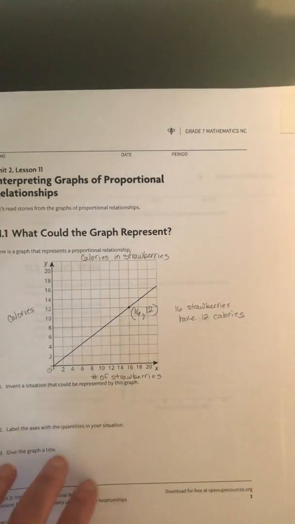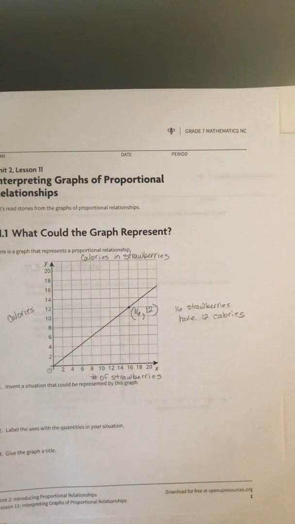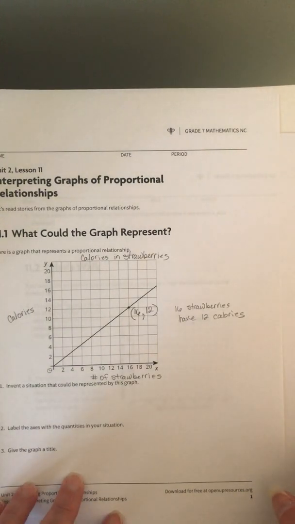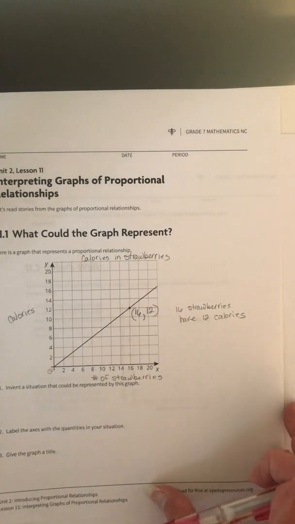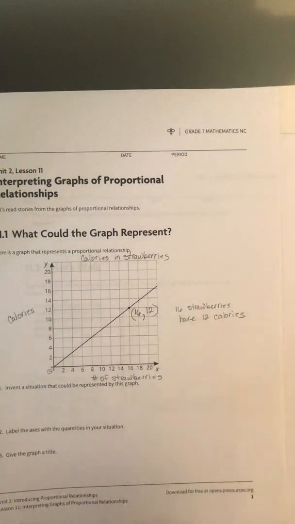So in your story, what does that 16 represent, and what does that 12 represent? Now to the next page.